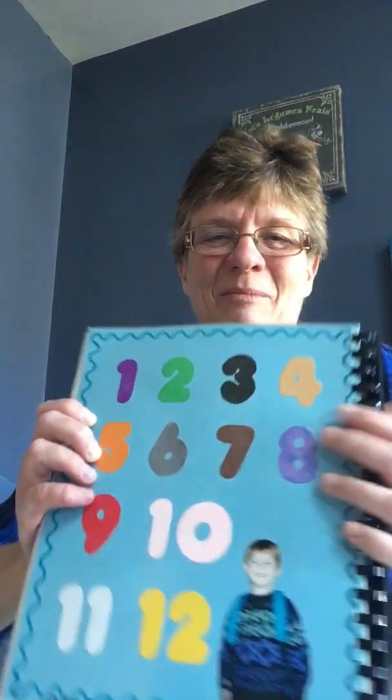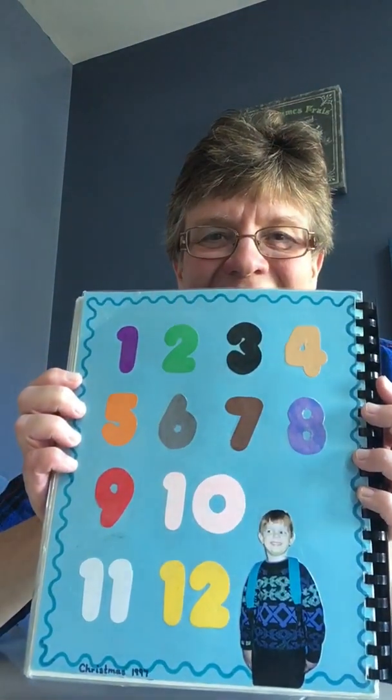So now, if you would like, you could do the number 9 page in your workbook, your number book, because we're almost done. The back of the book looks like this, just the different numbers with cute little Kenton.